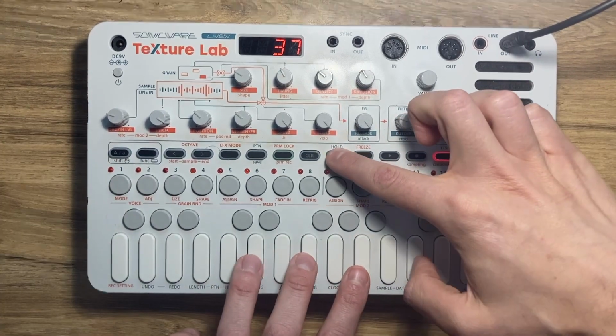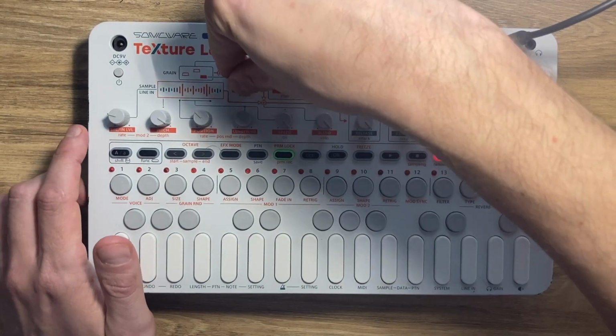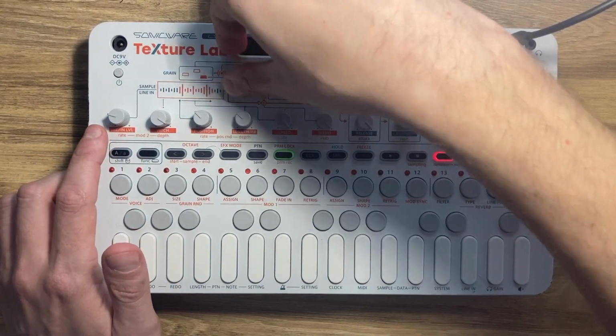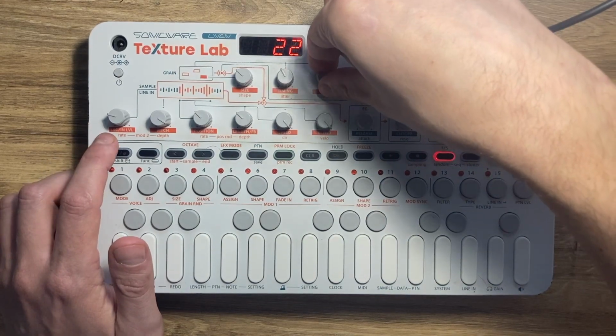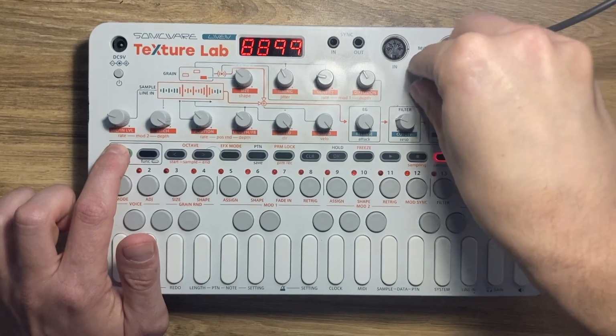Let's try turning that into a chord. That's very chaotic. But sometimes a little chaos is what we want. Let's try turning down the sample window.